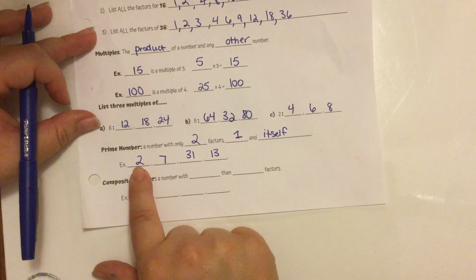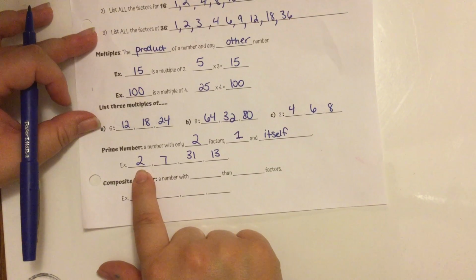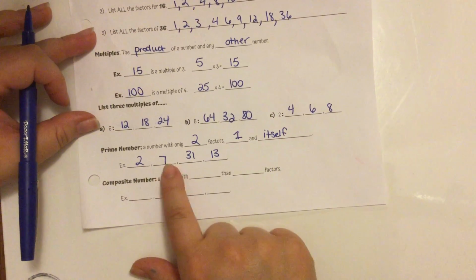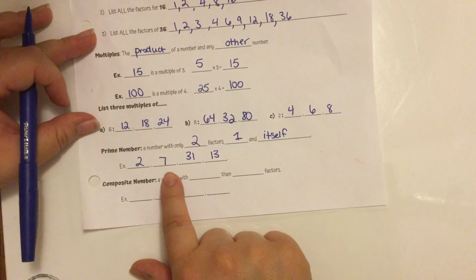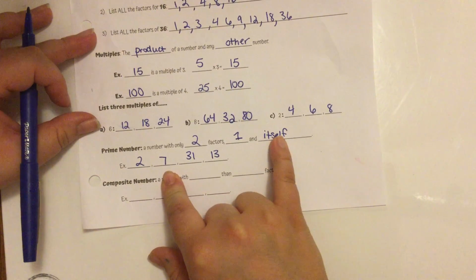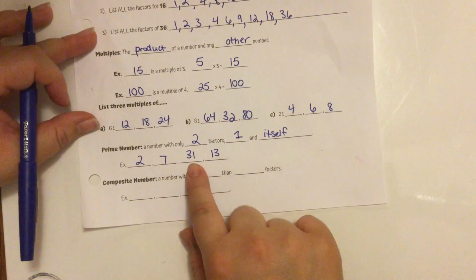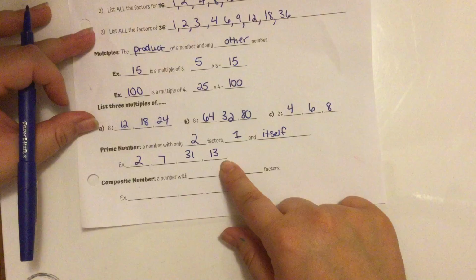I can take 2 divided by 2, and I can take 2 divided by 1. I can take 7 divided by 7, so I can divide it by itself, or I can take 7 divided by 1. Same thing with 31 and same thing with 13.